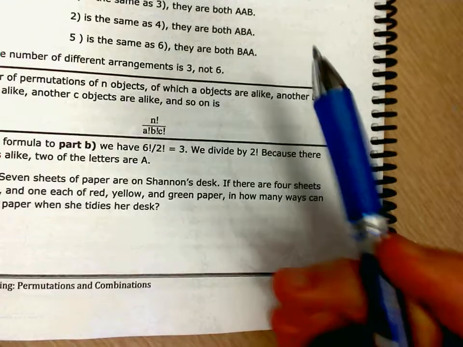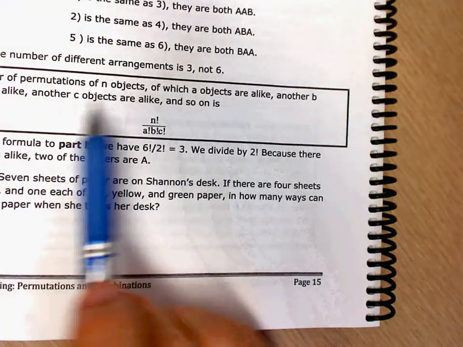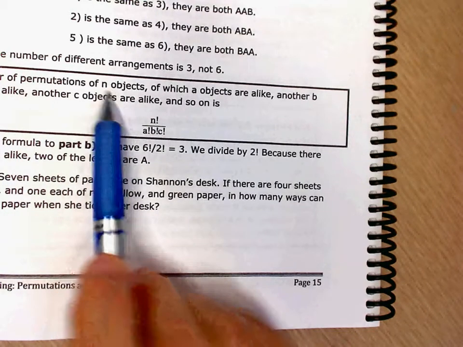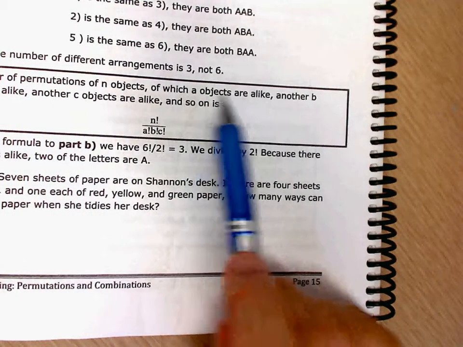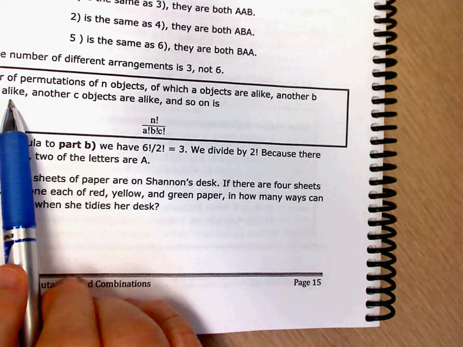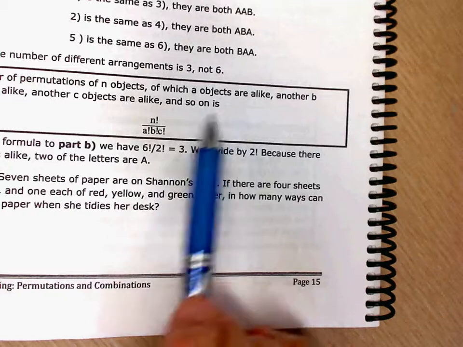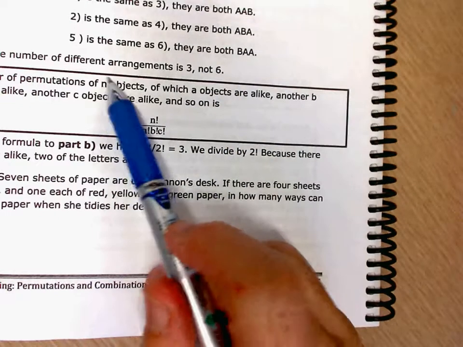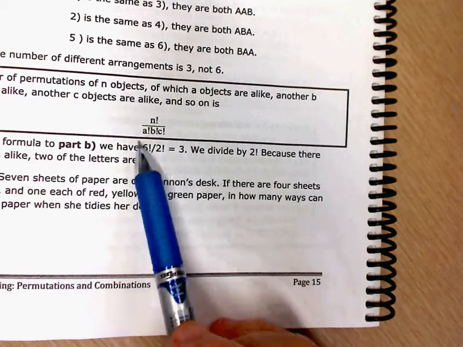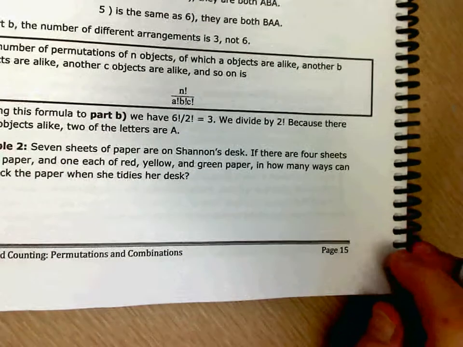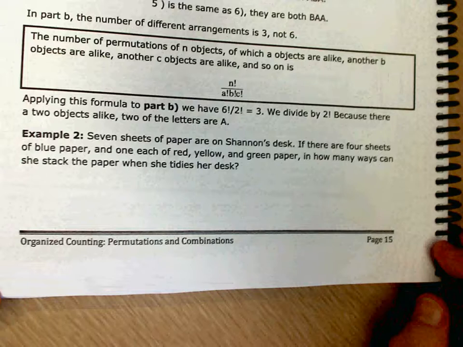So this is the general overall formula. The number of permutations of n objects, of which A objects are alike, another B objects are alike, another C objects are alike, and so on, is, well, if you're arranging n things, you divide by what's alike. Okay? So let's just do some examples.